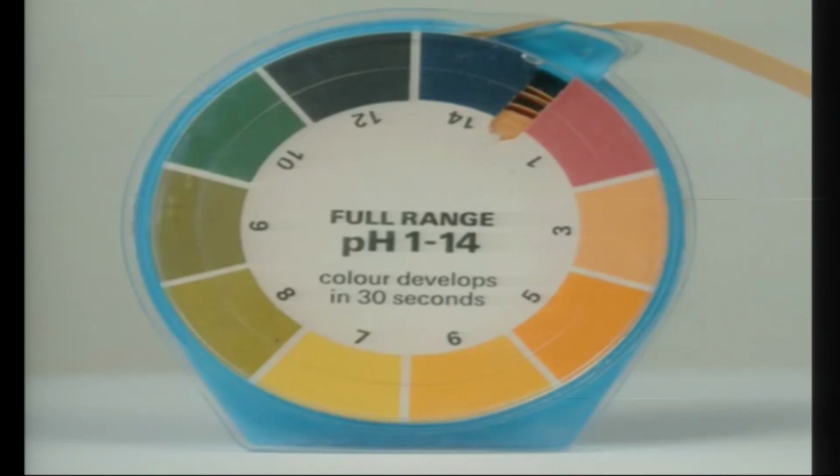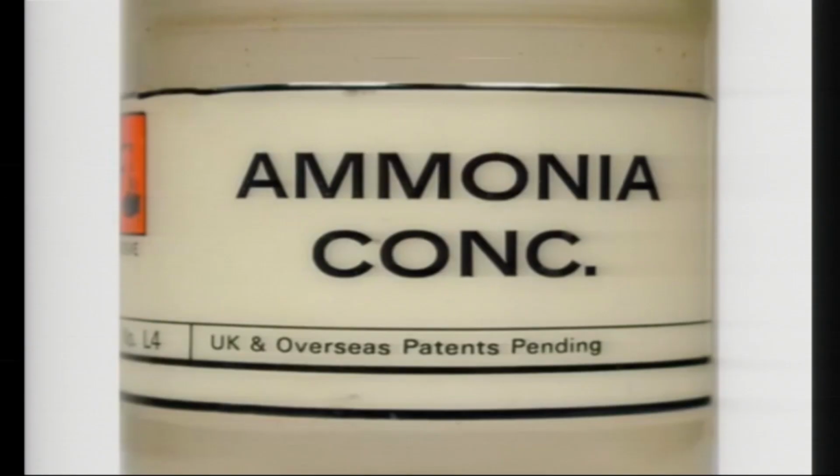Again, we test in the same way. This is the universal indicator testing for the fumes. You notice it is turning to pink, indicating the fumes are acidic. We're bringing in ammonia also. In this case, we are testing the presence of hydrogen iodide.